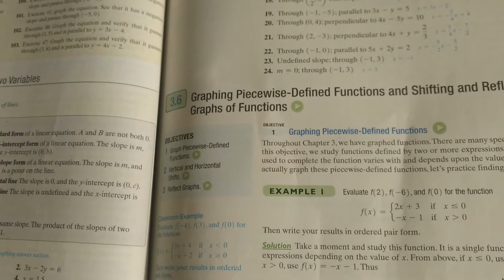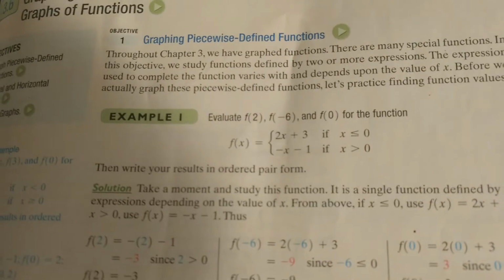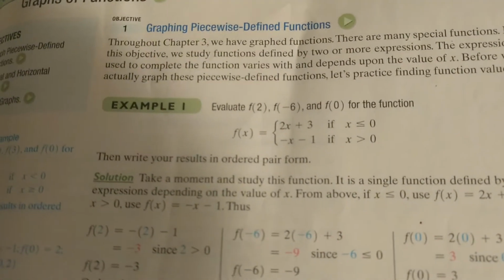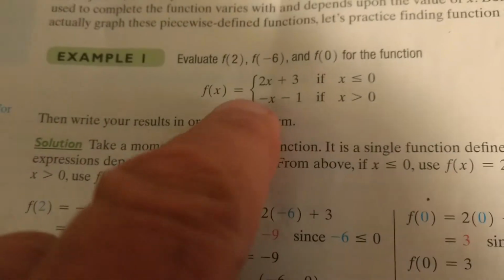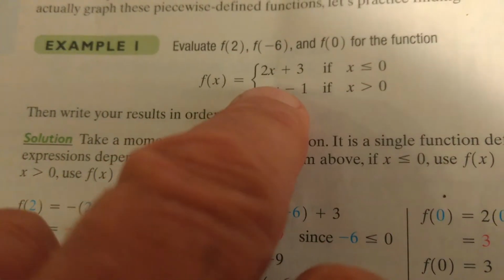Okay, this is section 3.6, chapter 3, section 6. All right, so this is piecewise functions and shifting vertically and horizontally. The first thing, this is a piecewise function. This is f of x equals both of these equations.